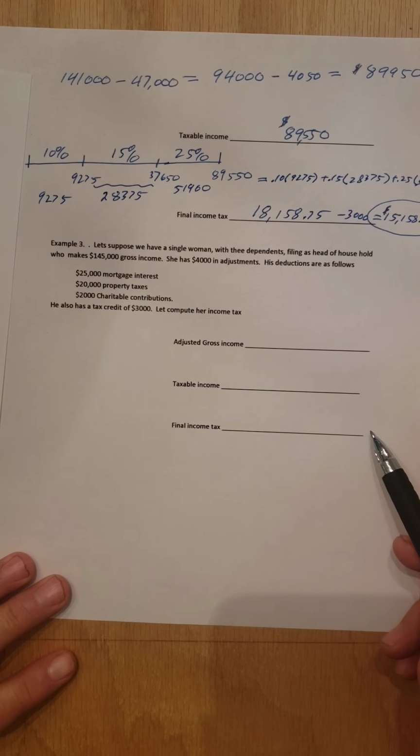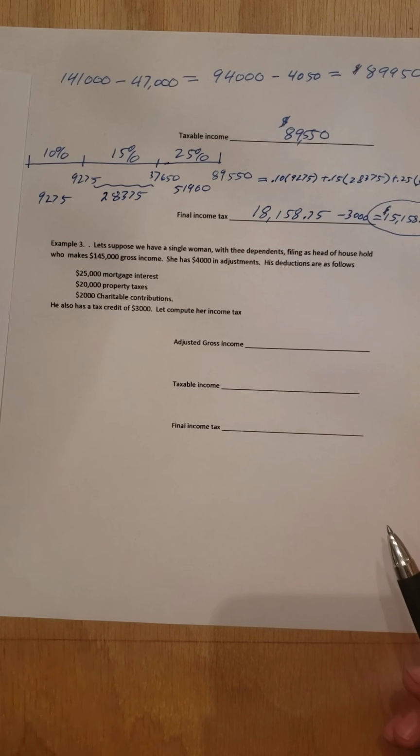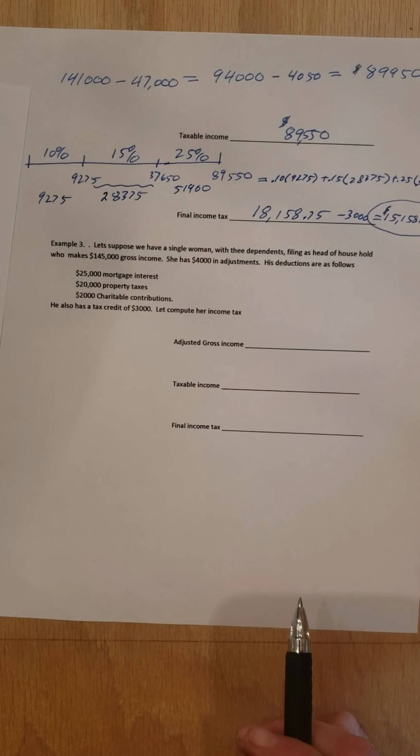So I'm going to leave this last one to you. If you get an answer and you want to email it to me, I'll let you know whether it's right or wrong. So leave that last one, practice that. This should definitely help with section 8.2.